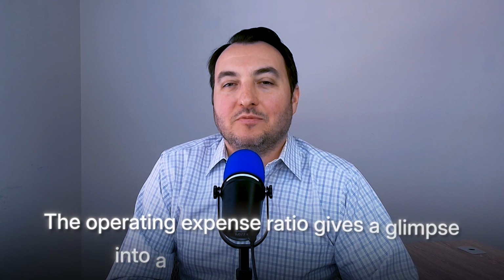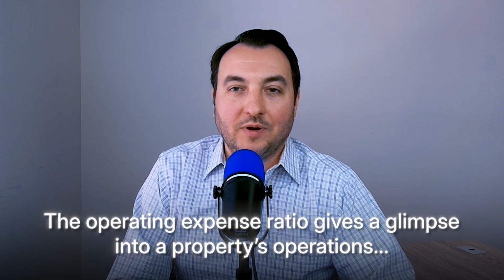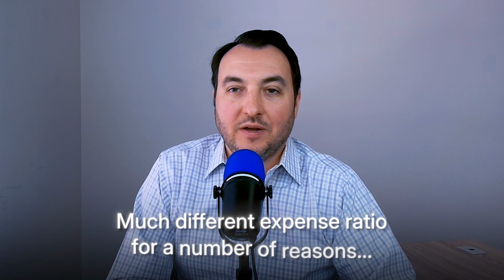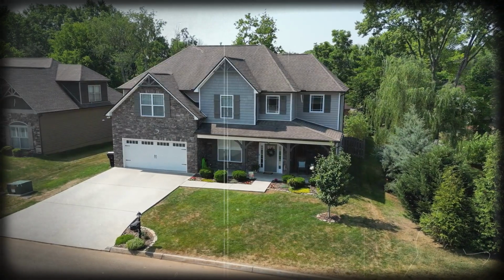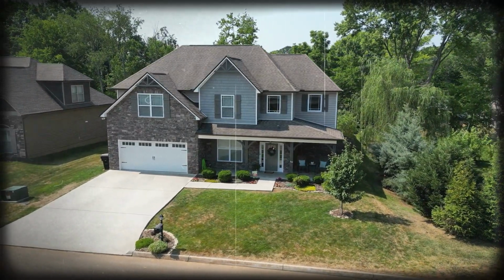The operating expense ratio gives a glimpse into a property's operations. Two properties can earn the same income, but one may have a much different expense ratio for a number of reasons. And sometimes, a lower expense ratio does not always make it the best deal.